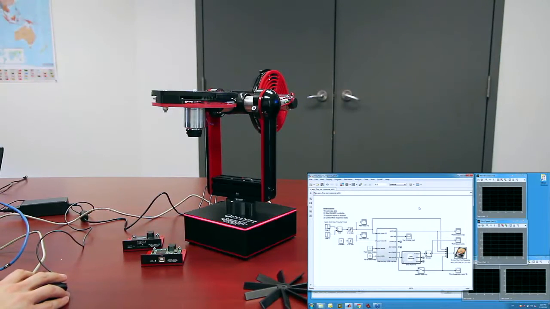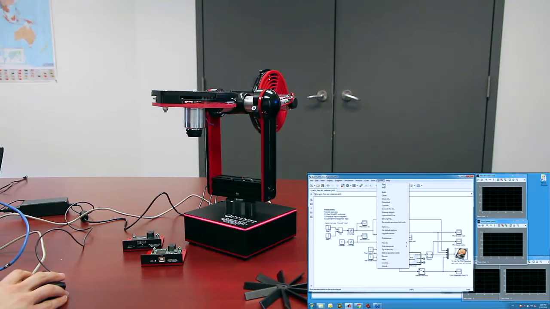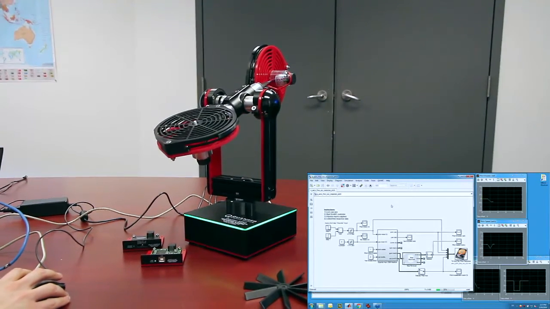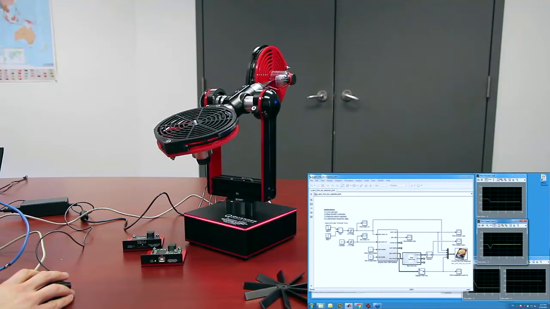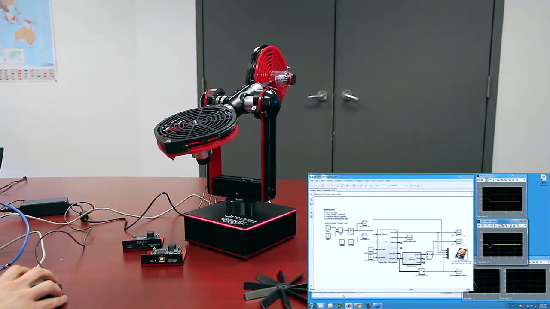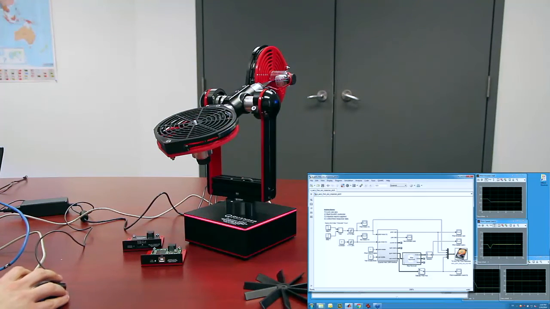Okay, so I'm just going to go ahead and run this. It's just going to apply a small signal like this, and then you get a measurement, right? Based on this measurement, you can go and find the parameters. It also saves the data offline.